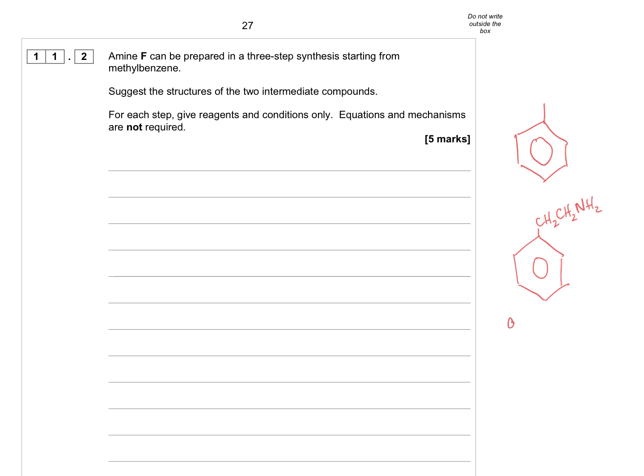So what do we know? We're trying to grow the chain here. We're going from CH3 to CH2, CH2, so we need to add an extra carbon. To do that, we know we're going to need to use a nitrile group. Adding cyanide as a nucleophile is the only way that you can grow the alkyl chain.